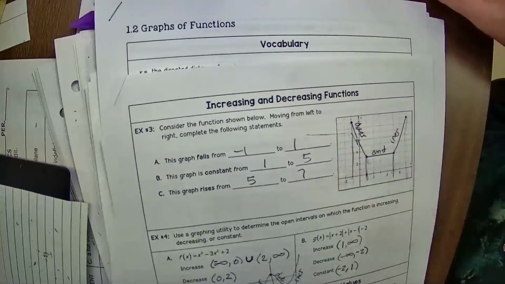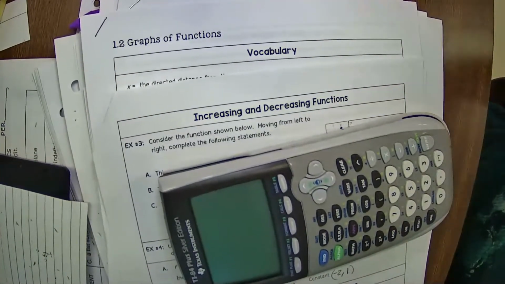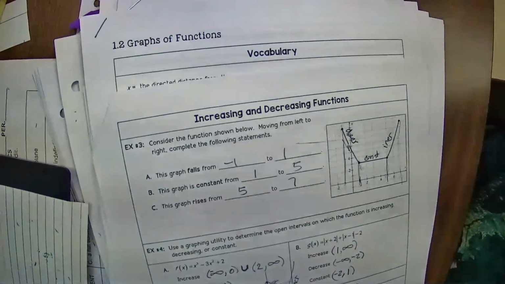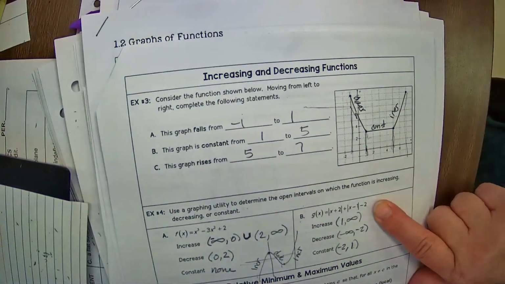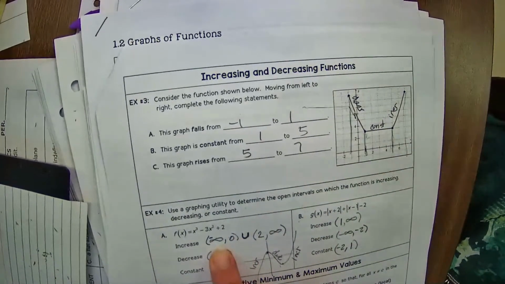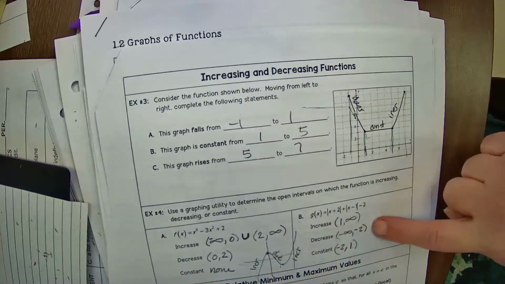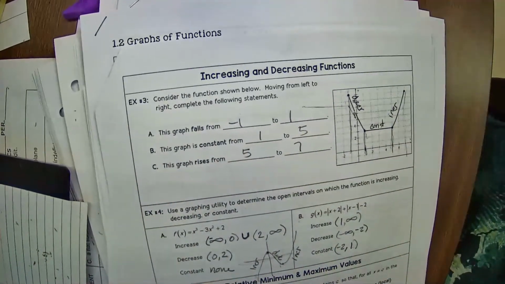Okay, they may not give you the graph, but that's why we have our handy dandy calculator, so you can put it in and you can see it. Okay, now, so then it says use the graphing calculator to determine the open intervals. So yes, this is interval notation, and I think they had a mistake on this when they did it. Let's look at this one real quick.